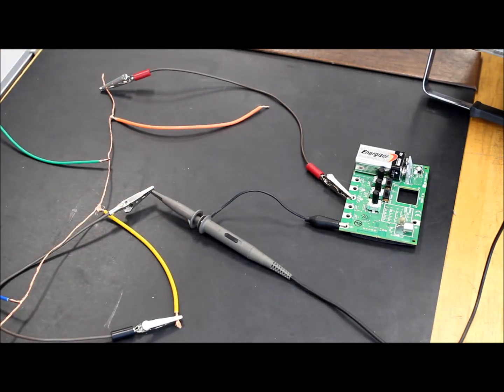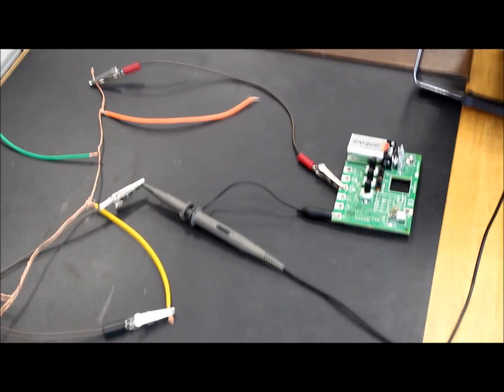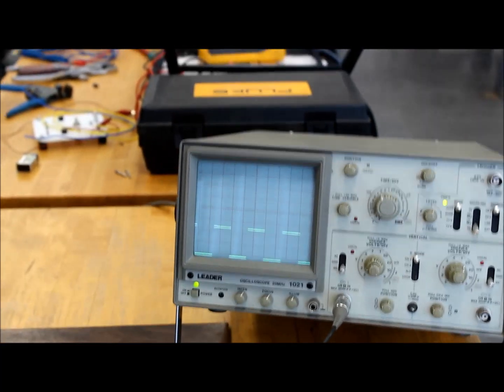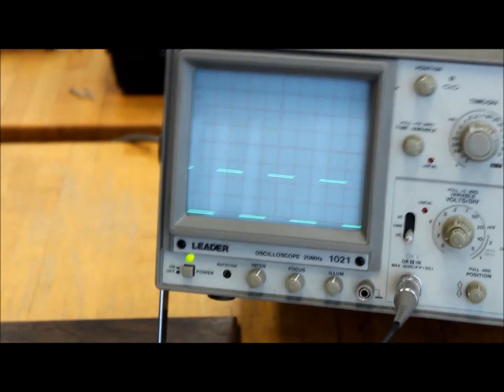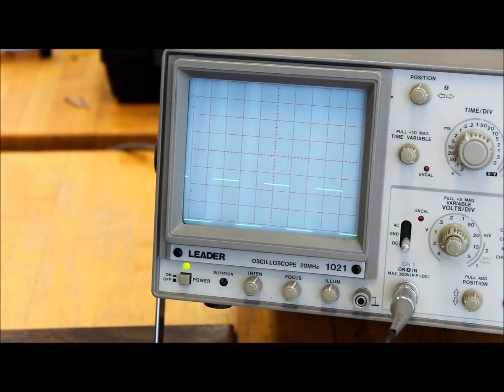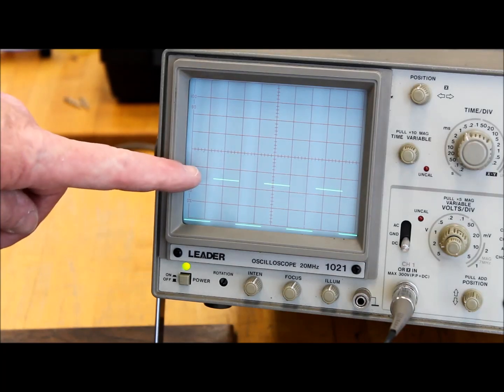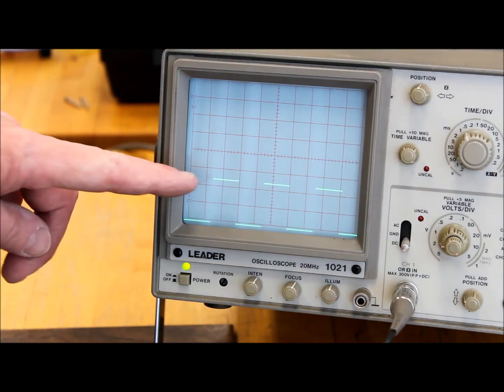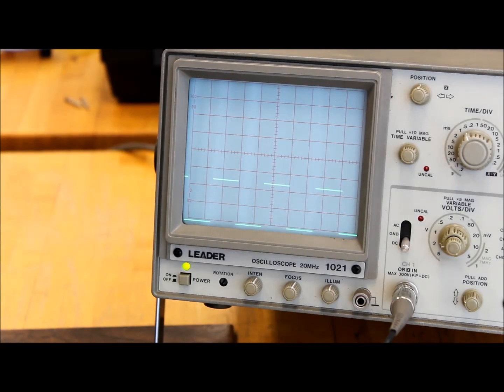If we look at the oscilloscope screen, give me a second here, we'll do that. Get focused in on it. See if I can focus it. We see the exact same signal here that we saw coming directly off the board. Now, if I change that oscilloscope lead to the blue wire, we're going to see we have the exact same signal on the blue wire.